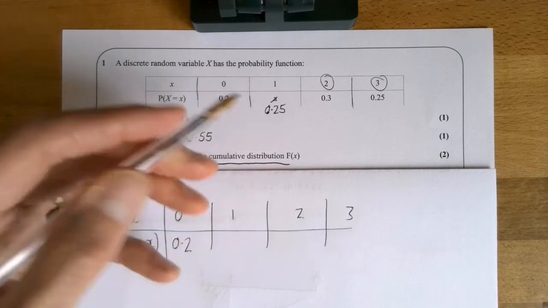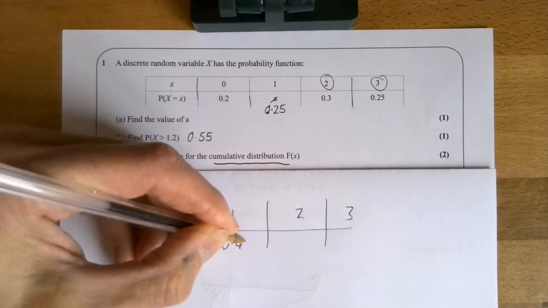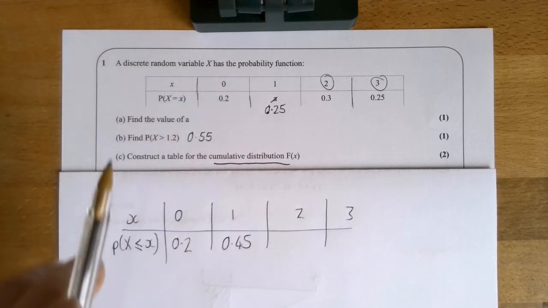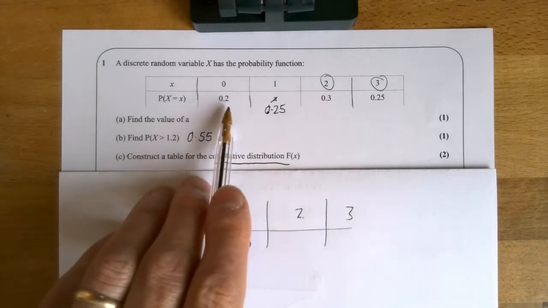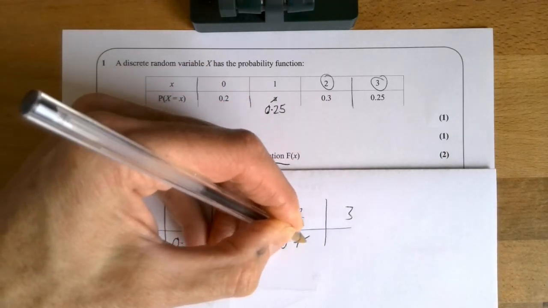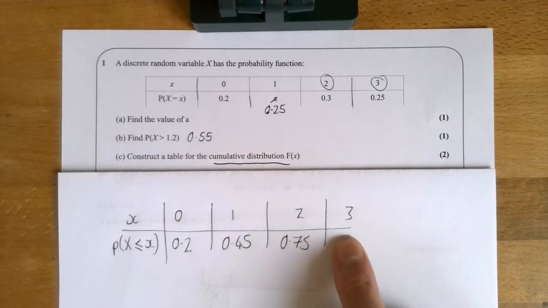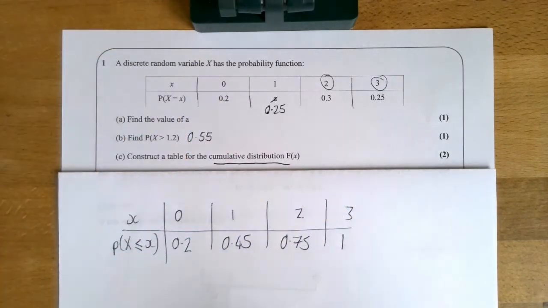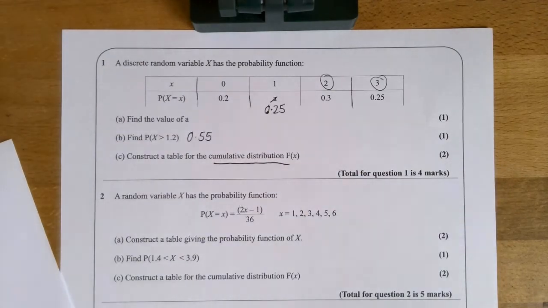is 0.45. And the probability of getting less than or equal to 2 is 0.75. And this value, the last value in the table, will always be 1. It has to be. So that's a cumulative probability distribution. So you should find that set of questions on discrete random variables, there they are, fairly straightforward. There are solutions as well.